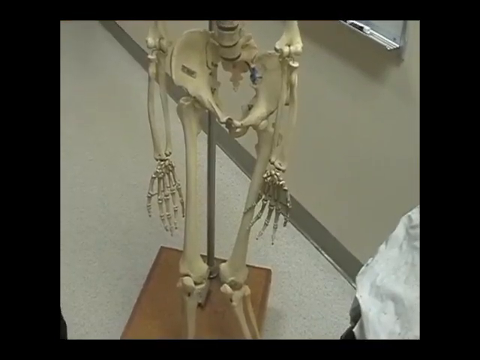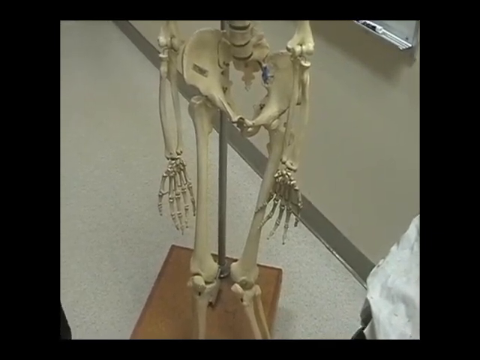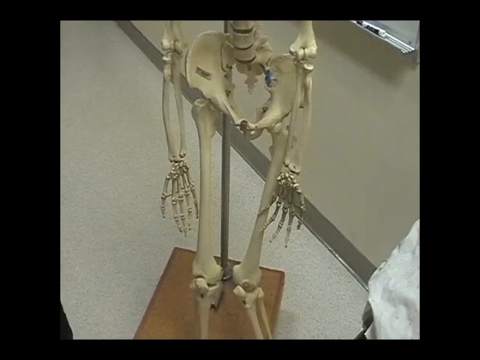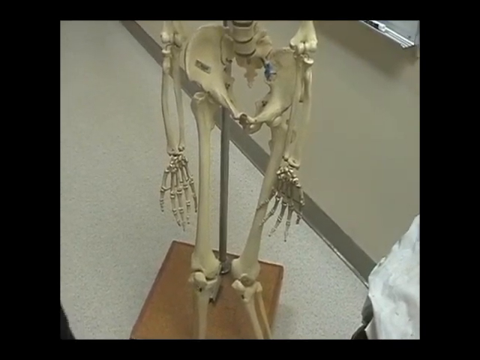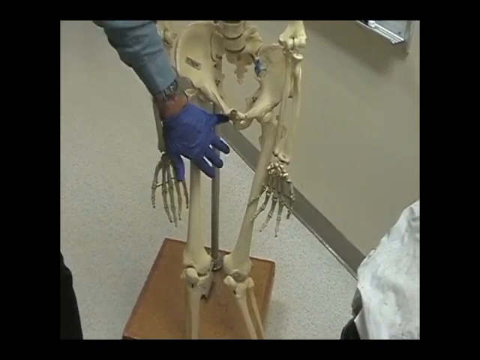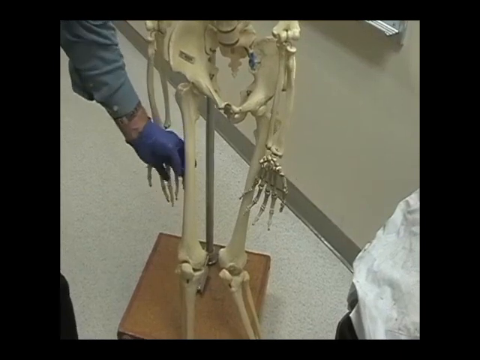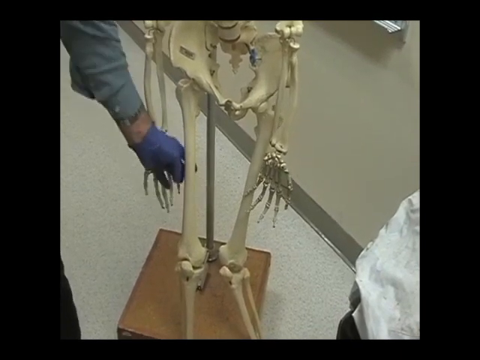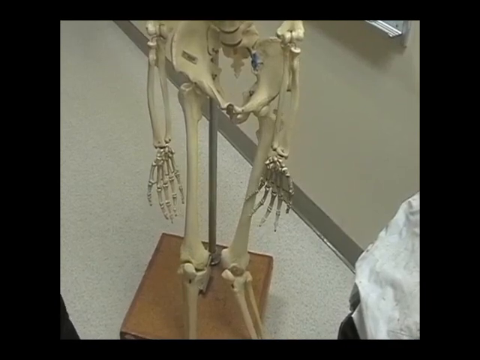Okay. Our next two muscles are adductor muscles, the adductor longus and the adductor magnus. The adductor longus and the adductor magnus both operate the hip. The origins of both are on the pubic bone. The insertion of both is on the linea aspera, on the posterior aspect of the femur, and the action of both muscles is adduction of the femur.